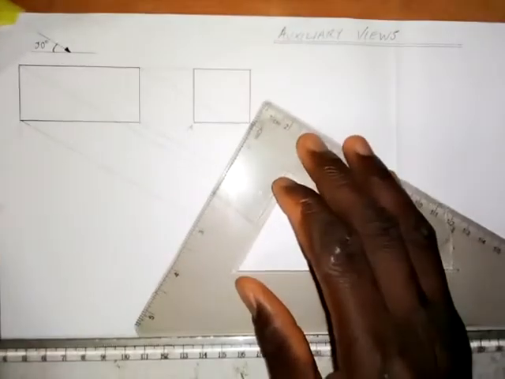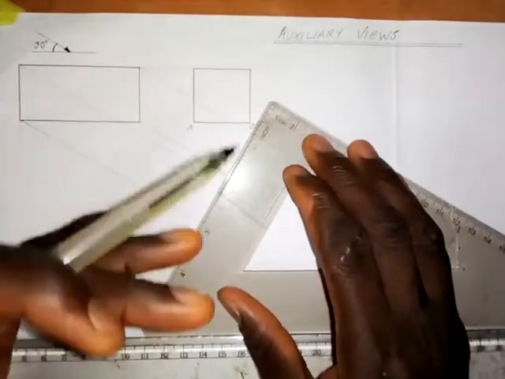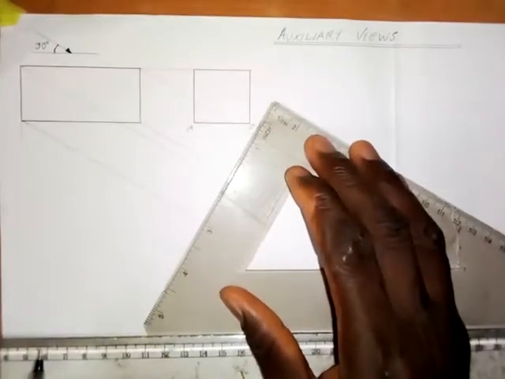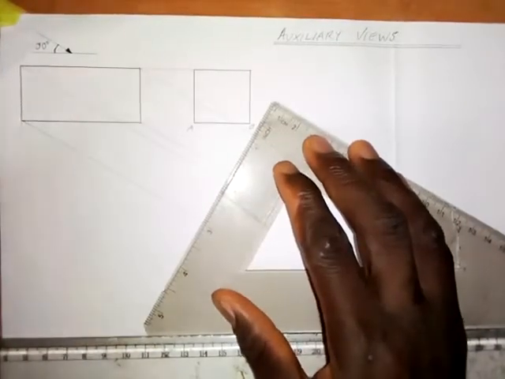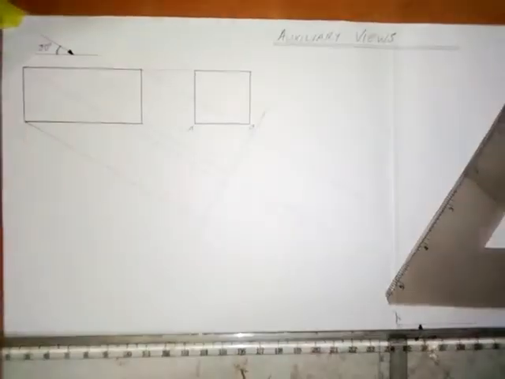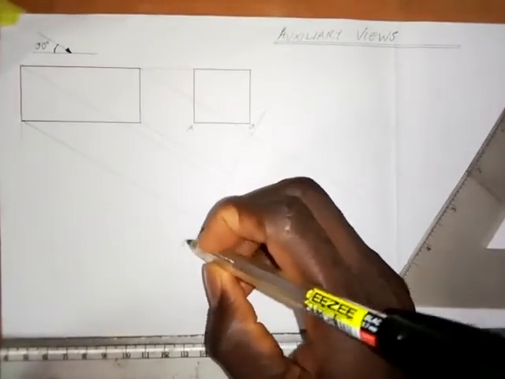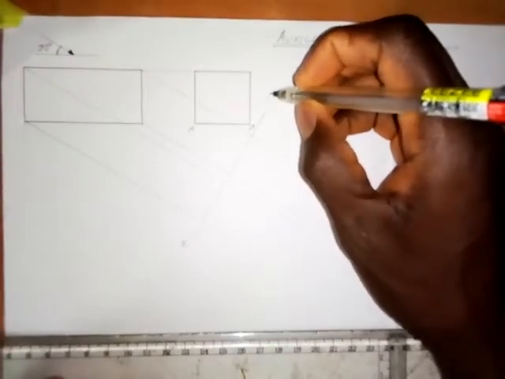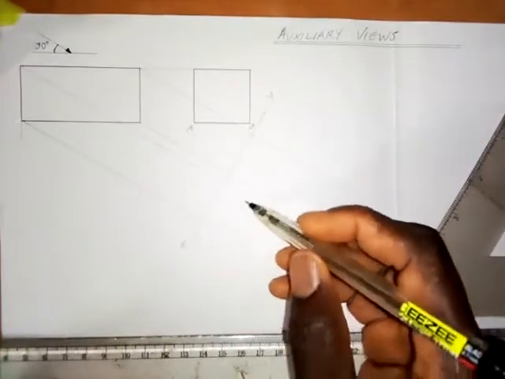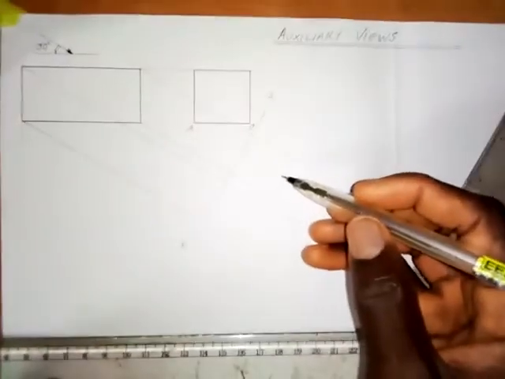So put your set square at this point, just move away from the given views, and draw a line. I will call this line XY. This line is at 90 degrees to each of these lines that we have drawn.